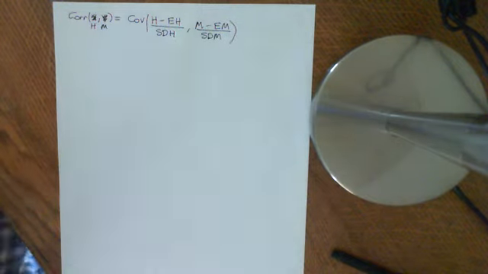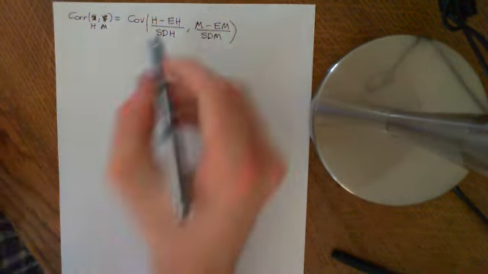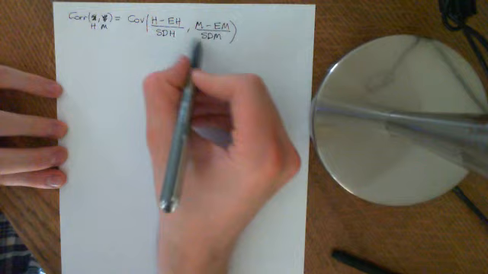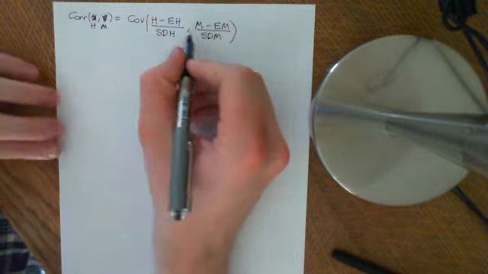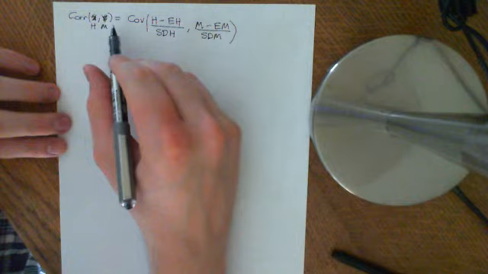So basically we are standardizing these random variables, and if we take the covariance of the standardized random variables, that is in fact going to be equal to the correlation.